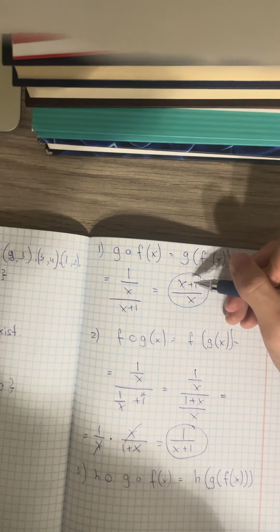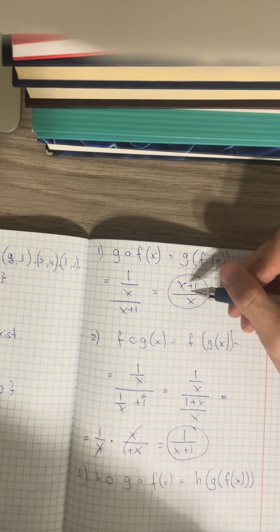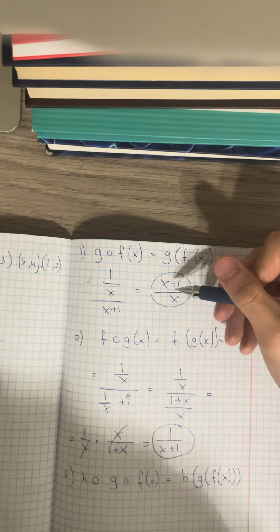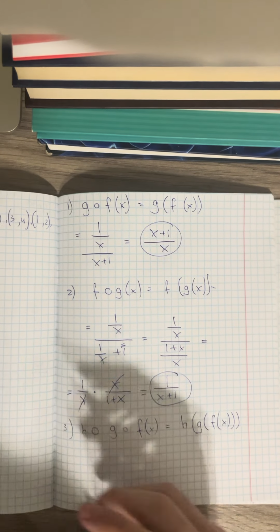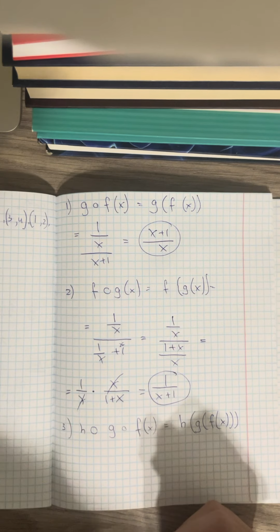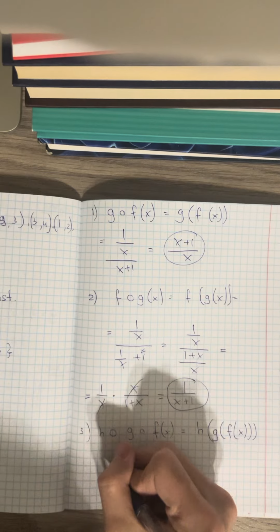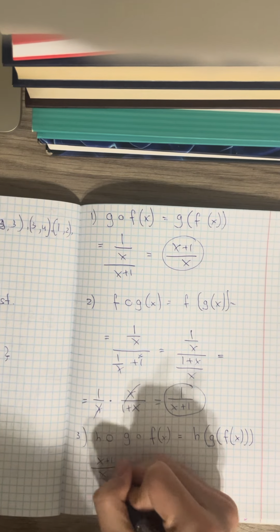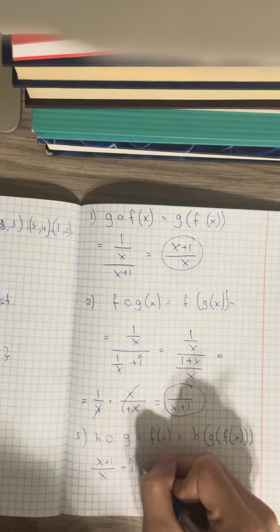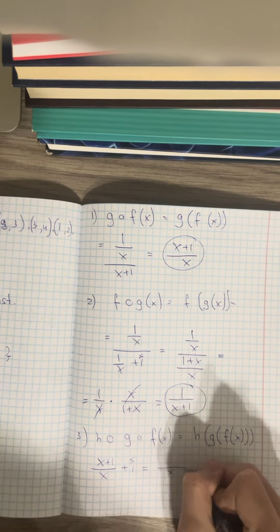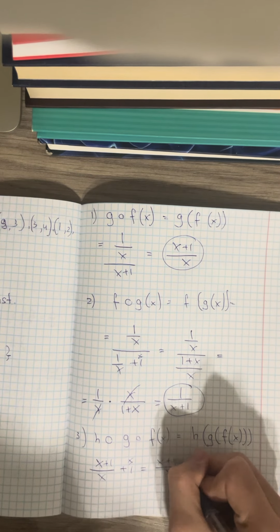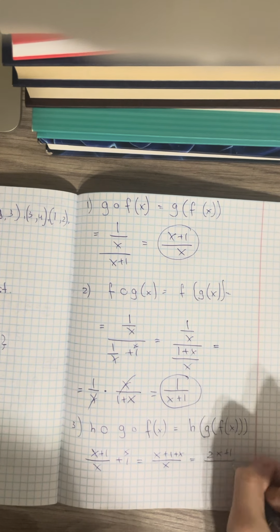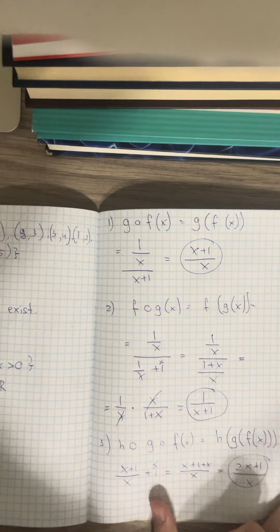We found it here, and we just need to put this function inside of h. So h will be x plus 1 over x plus 1, x plus 1 plus x, 2x plus 1 over x. There's the answer.